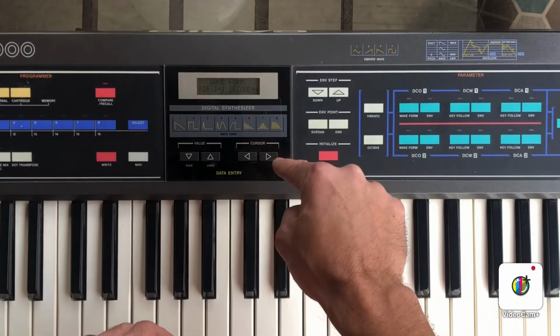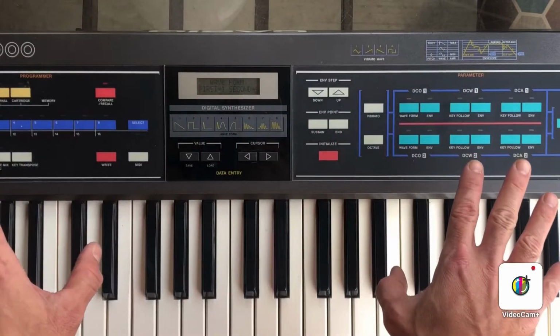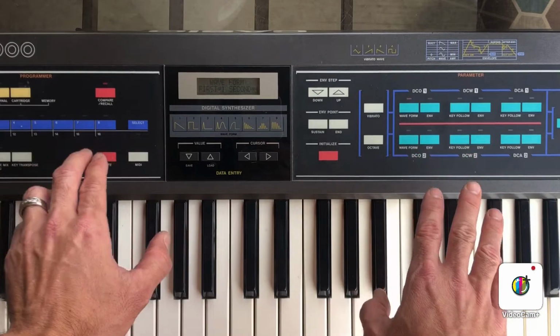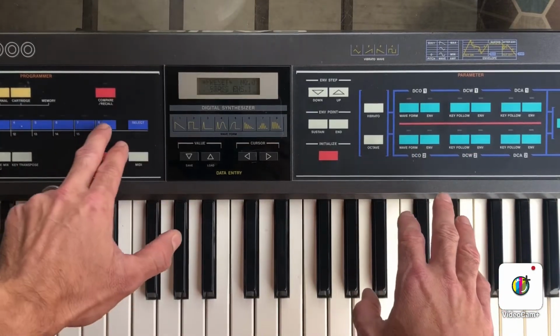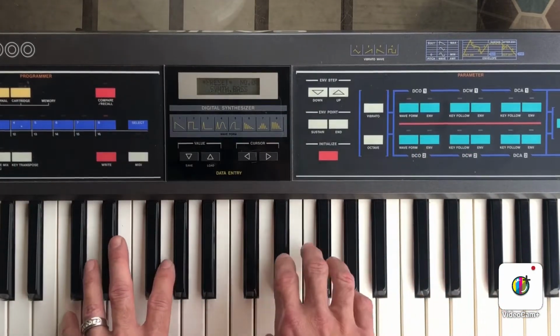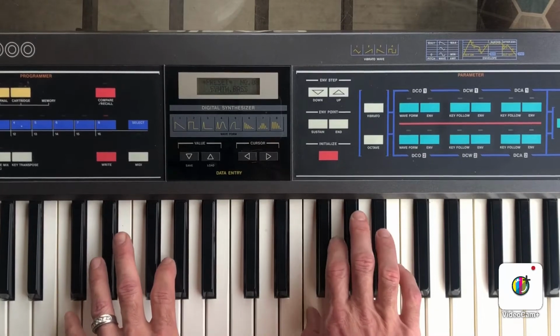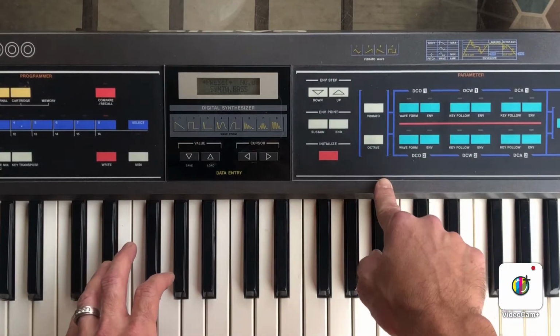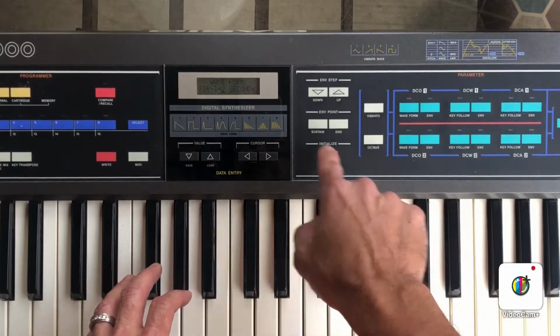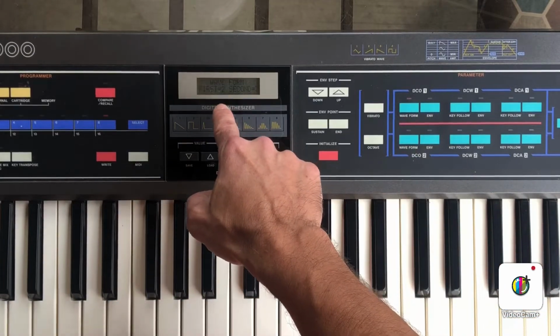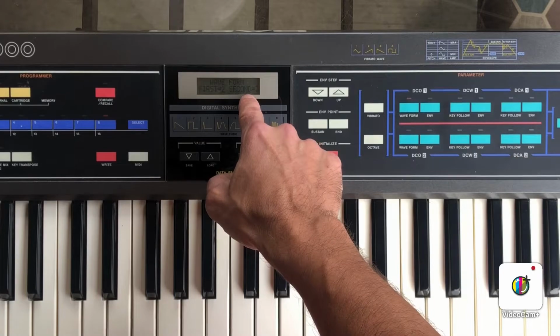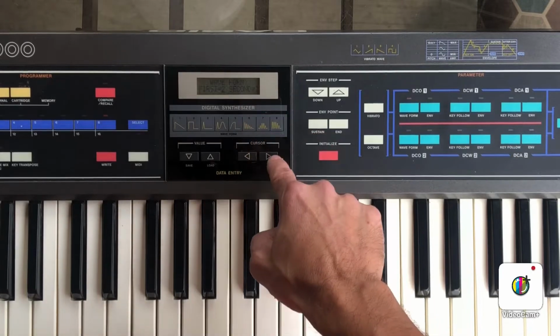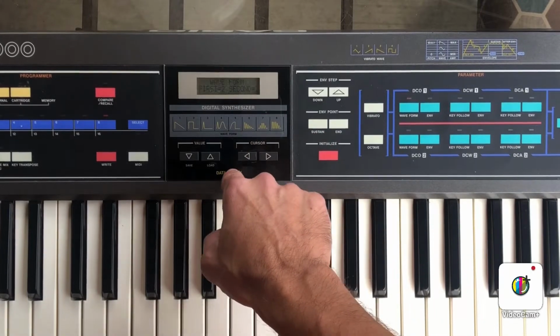Let's do that again, but we're gonna do it with a completely different patch. Now we're gonna start off with the bass synth patch. Now we're gonna change the wave of this patch. Now it's gonna say wave 2 and wave 3. We're gonna change that second wave 3 to a wave 4.